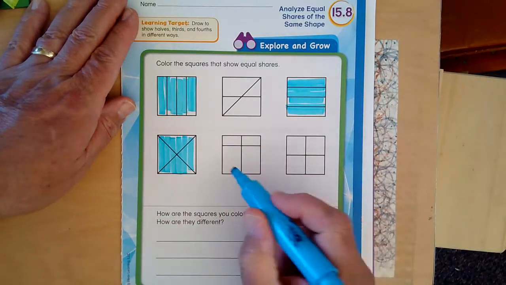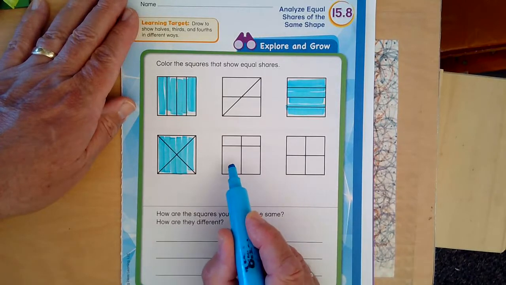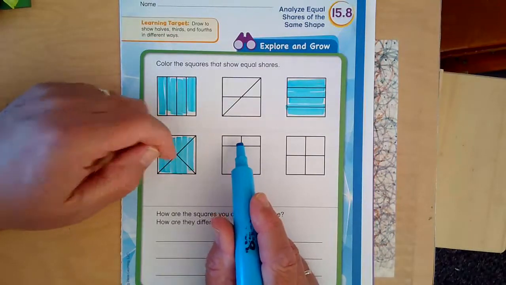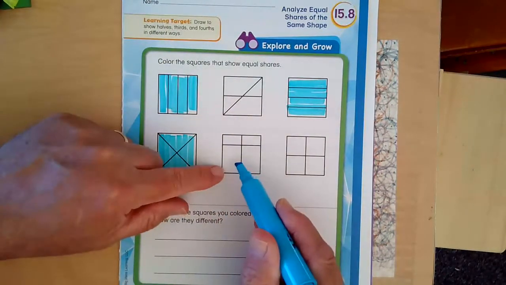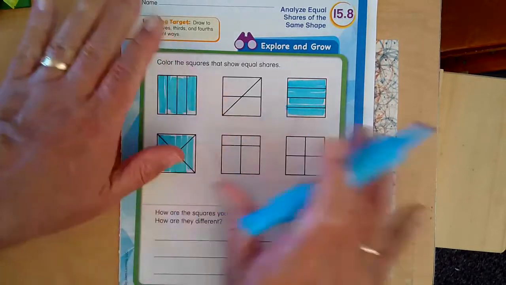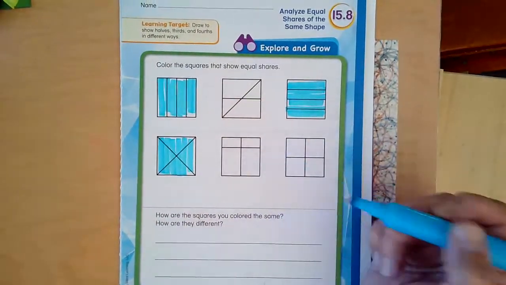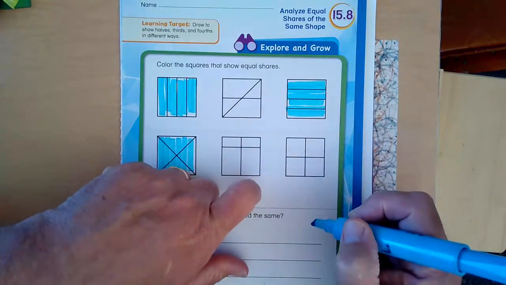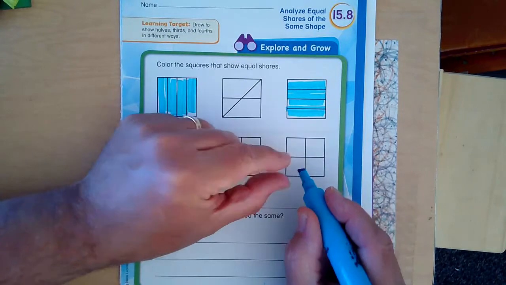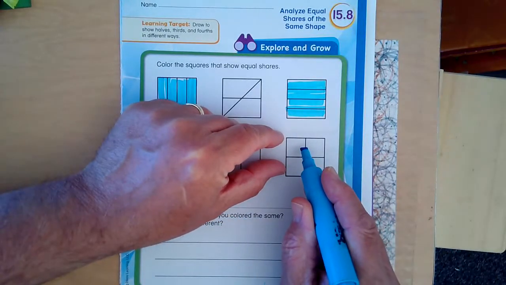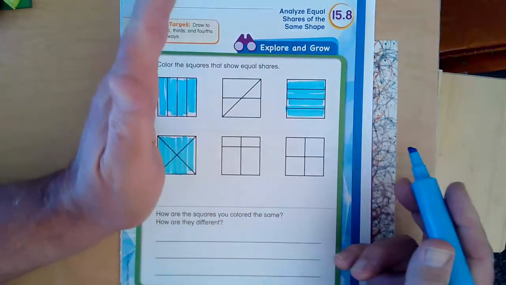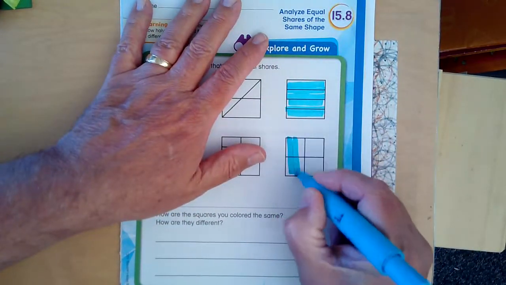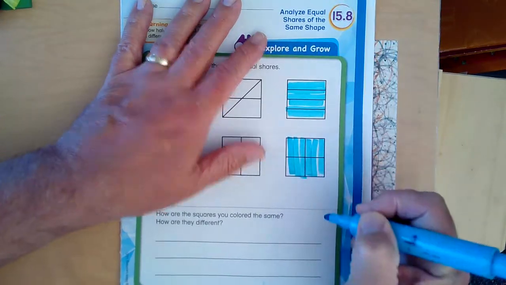But what about this one? Let's see. This one, if I took this piece and I gave you that piece, you might say, wait a minute, that's not fair because your piece is much bigger than my piece. Not equal. So let's not color in that one. What about this one? I have 1, 2, 3, 4. And if I picked up one of these pieces and put it on top of the other one, it would cover it exactly because they are equal sized. So I'm going to color in that one.